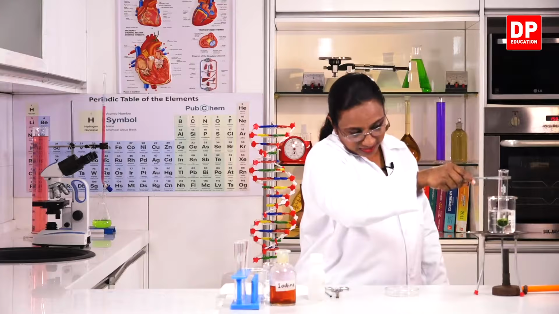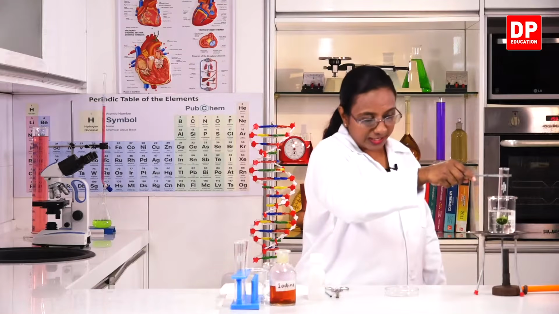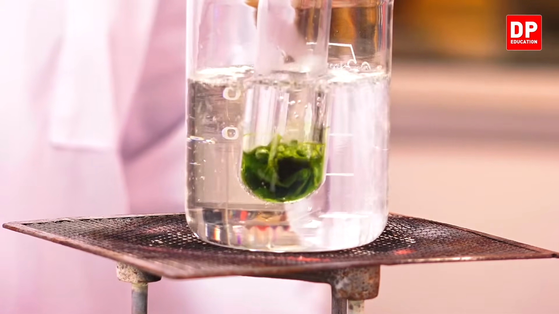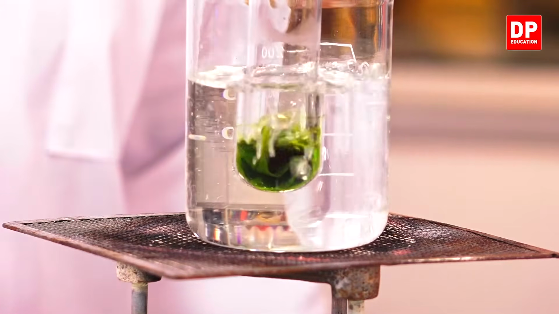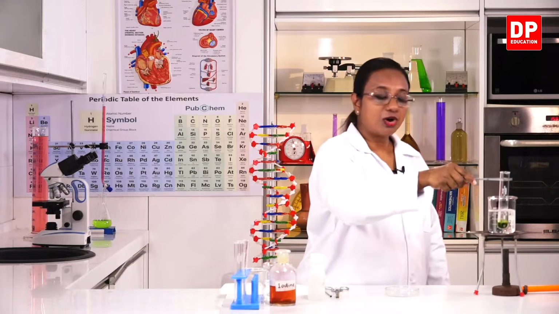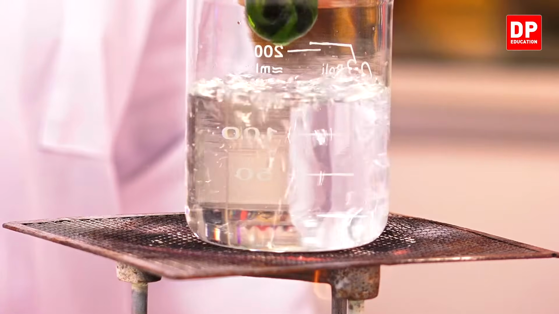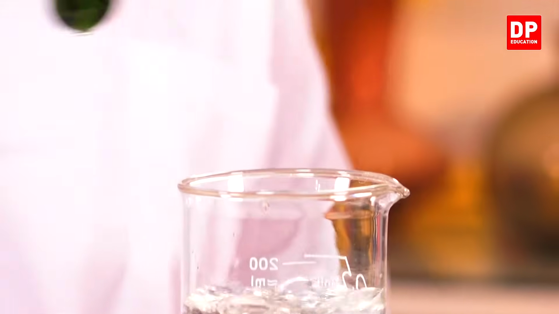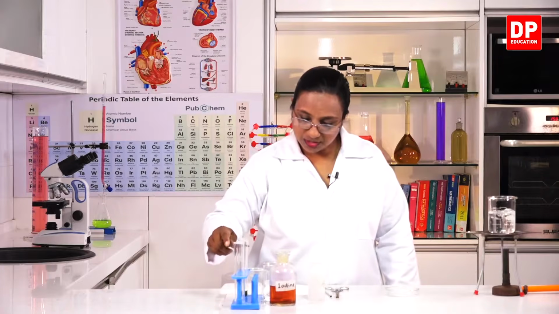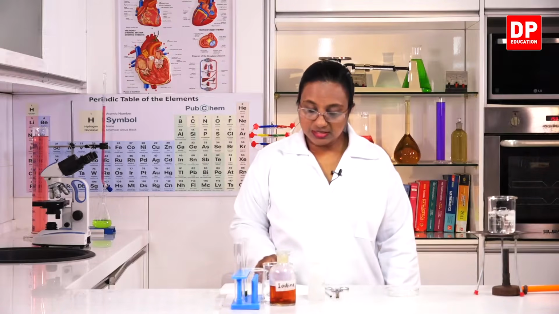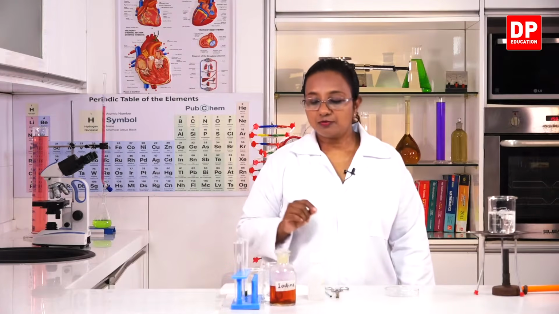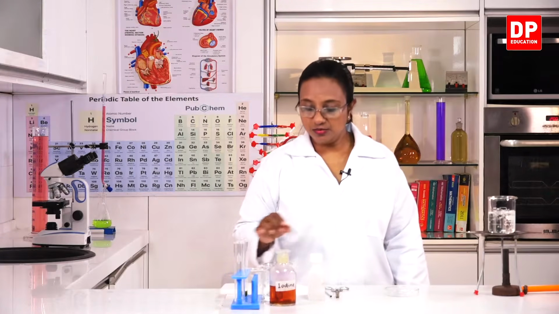Okay, students, I think that is more than enough boiling in alcohol. The alcohol has become dark green in color. So most probably all the chlorophyll or most of the chlorophyll will be dissolved in alcohol. So I will remove it from the water bath. I have to let it cool a little bit. What is the next step? We have to wash this leaf in water.